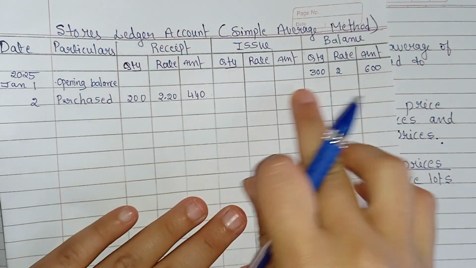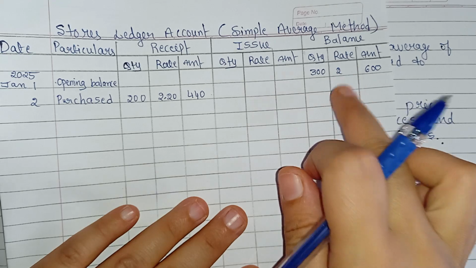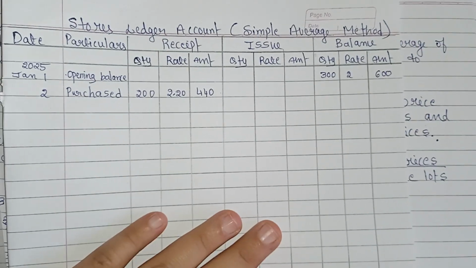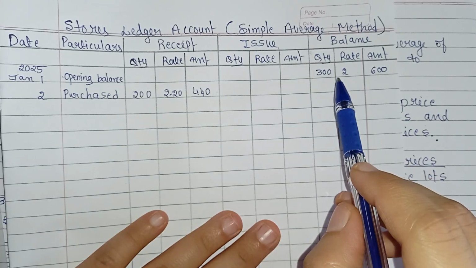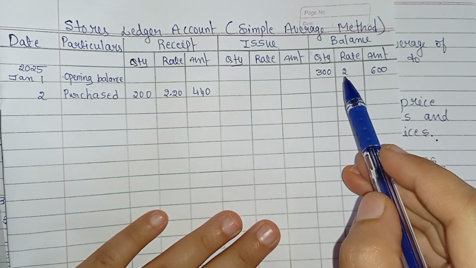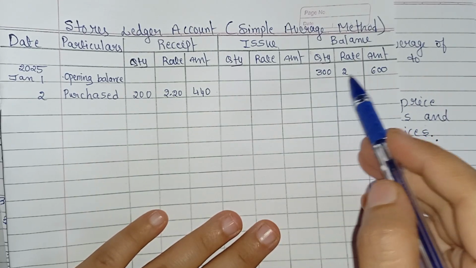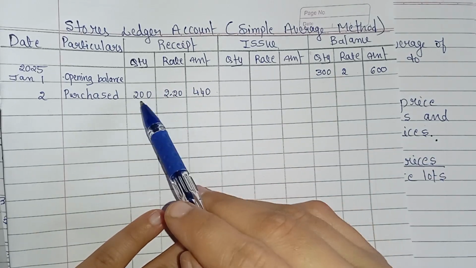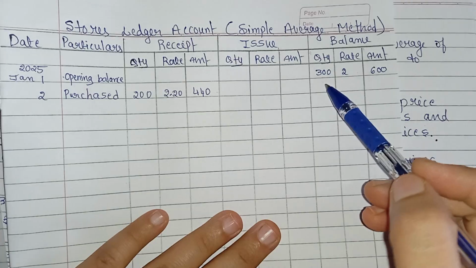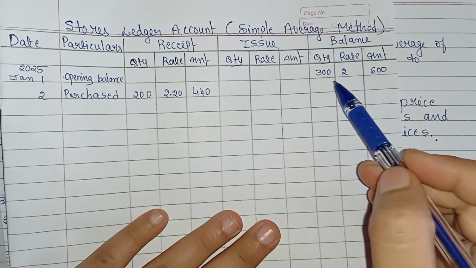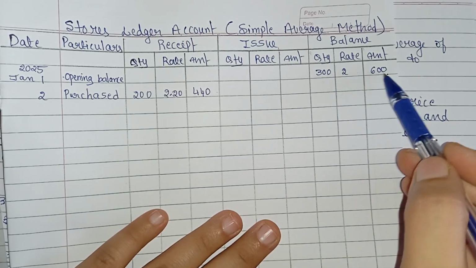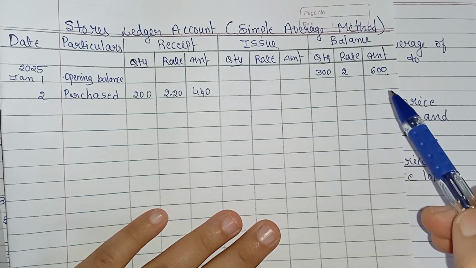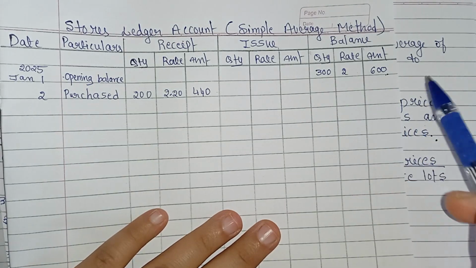And next, go to the balance column. In FIFO and LIFO, what do we do? Here in LIFO and FIFO, first we write down the oldest stock or oldest balance with us, and next immediately we write down the newest one. Separately. Means first 300 into 2, 600, and secondly 200 into 2.20, 440. In this way we write down in the LIFO and FIFO method.